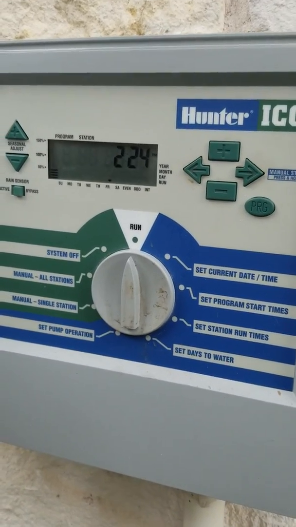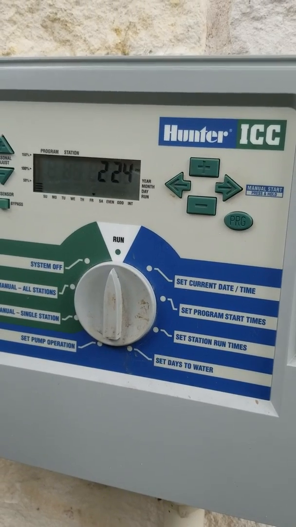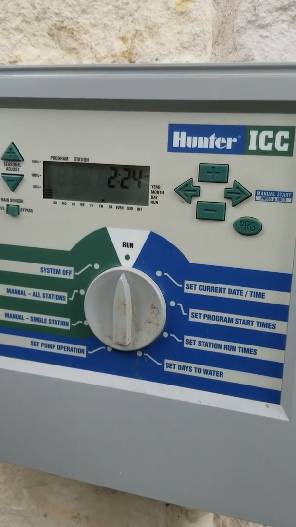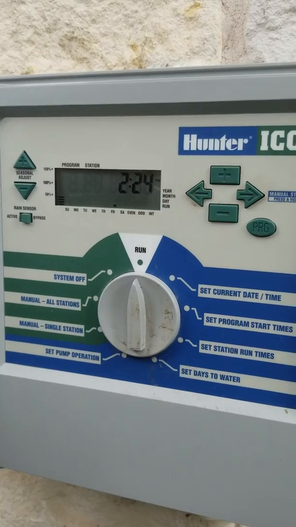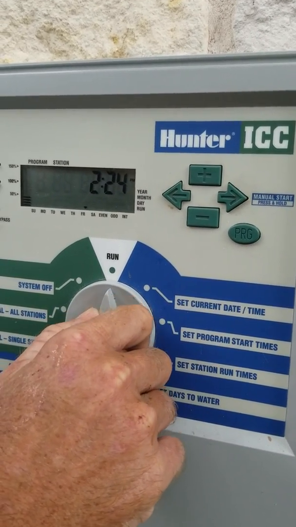Alright, so we're going to work on the programming for a Hunter ICC controller. They're basically similar programming on all the Hunter controllers. This one has multiple programming as far as A, B, C, and D.